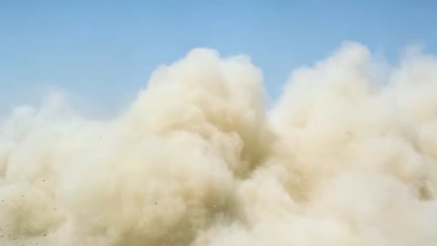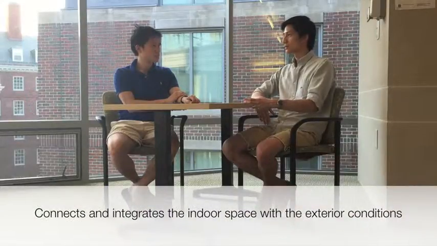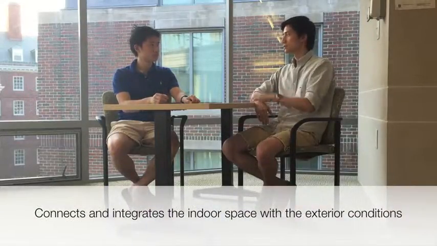In that, basically, as a comprehensive entity, it is very powerful in that you can control and manage what goes in and what comes out. And that ranges from light to heat, to wind, to noise, and even dust and pollen. So the facade essentially is an interface that connects and integrates the indoor space with the exterior conditions. I see.